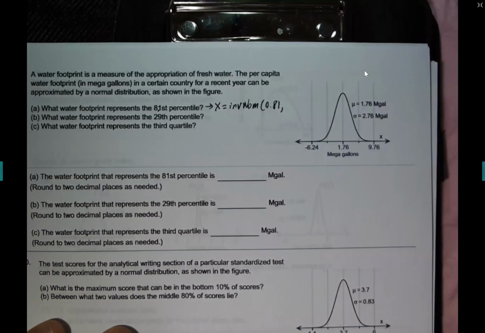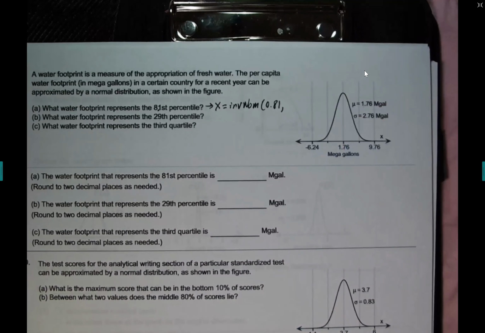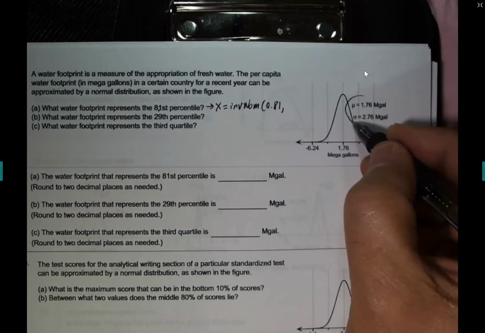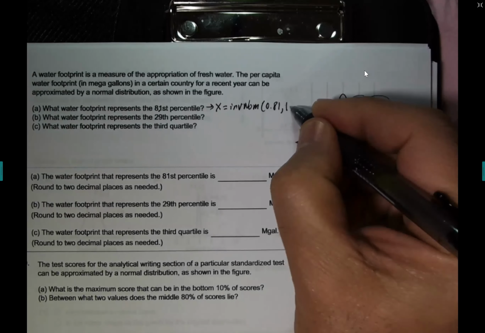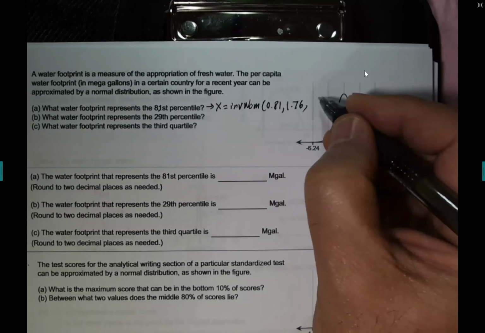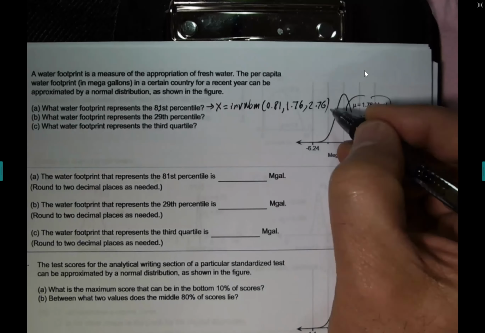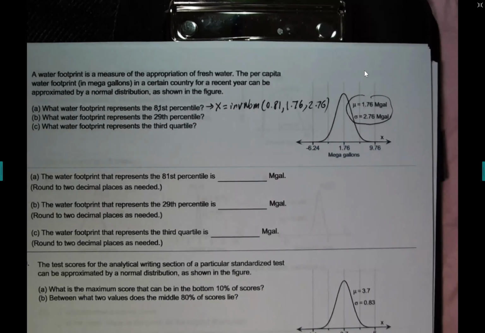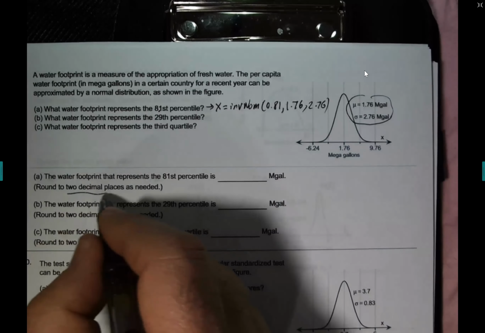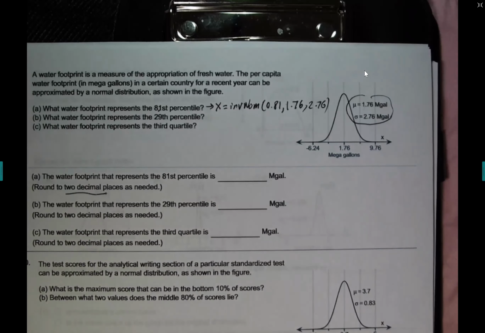And can someone tell me what's the mean and what's the standard deviation? It's not 0.1 here because he's asking for an x value. He gave them to us. You can see them right here. So it's 1.76 and then 2.76, and then you can get the answer. Did he say round? Yeah, round to 2 decimal places. So make sure to round to 2 decimal places as needed.